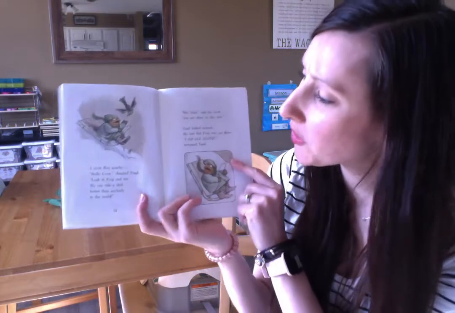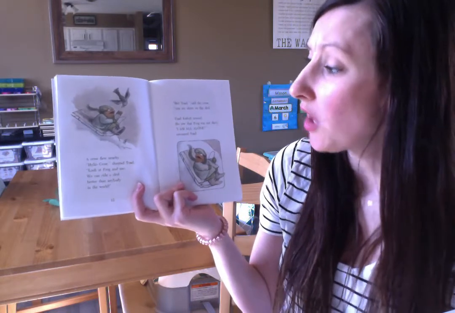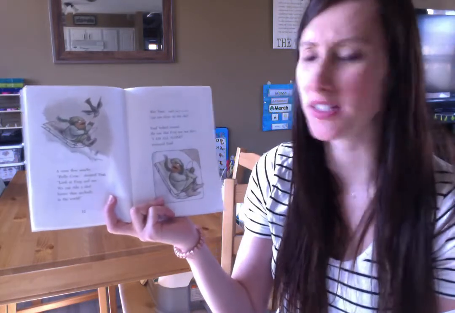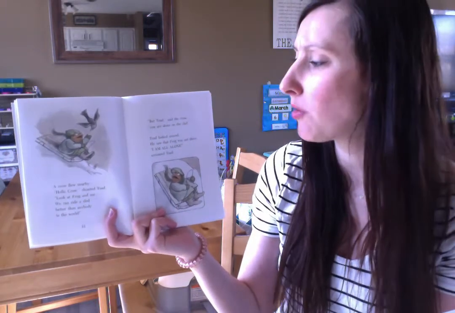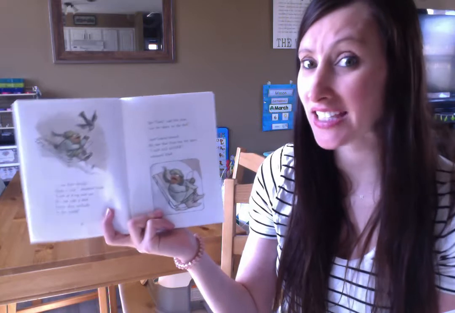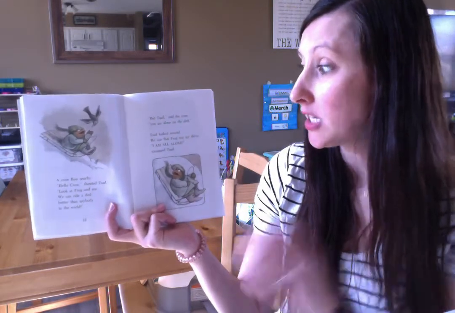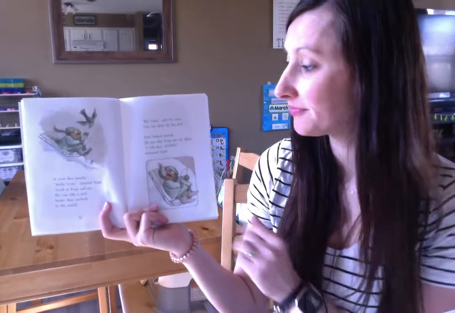A crow flew nearby. "Hello, Crow," shouted Toad. "Look at Frog and me. We can ride a sled better than anybody in the world." "But Toad," said the Crow, "you are all alone on that sled." Toad looked around. He saw that Frog was not there. "I am all alone!" screamed Toad.